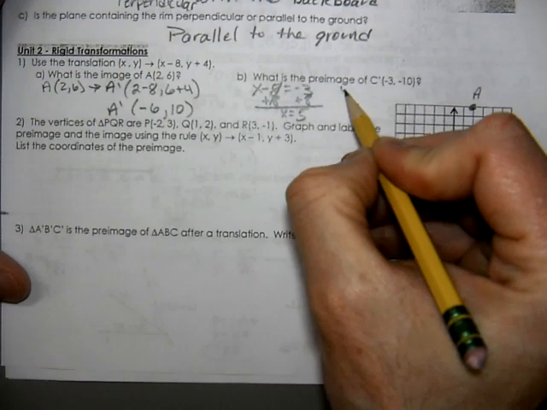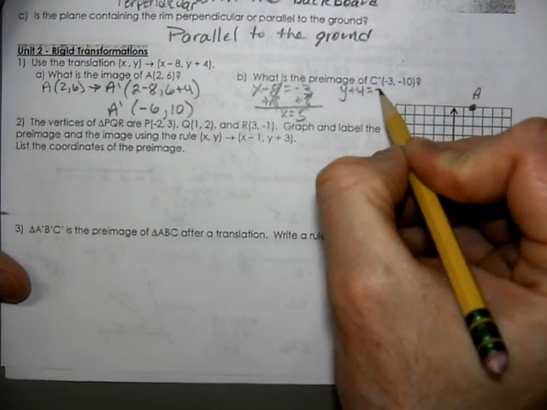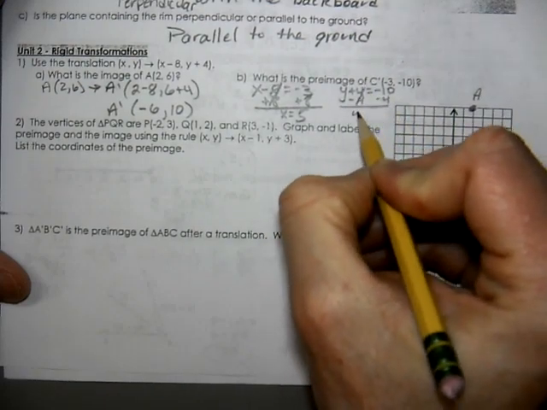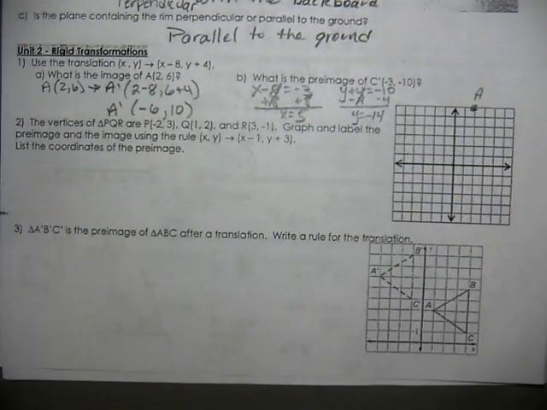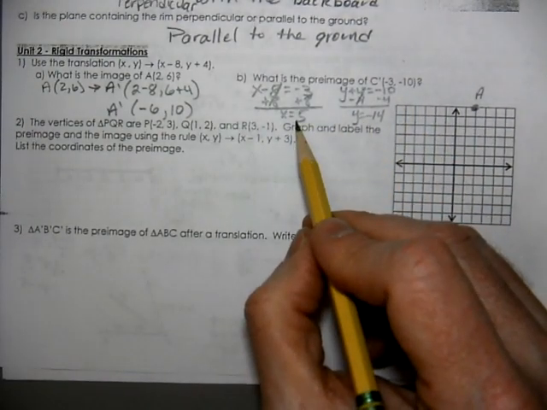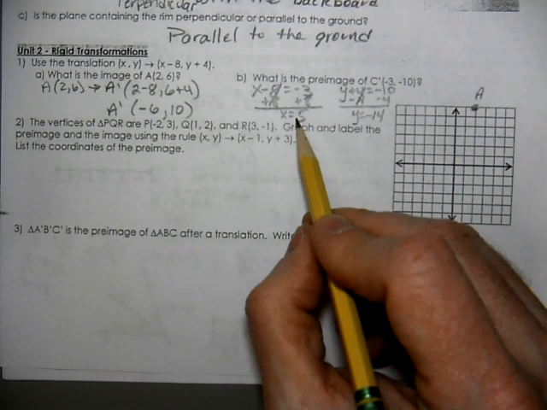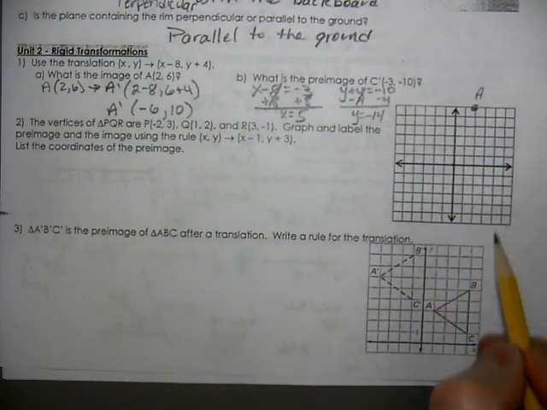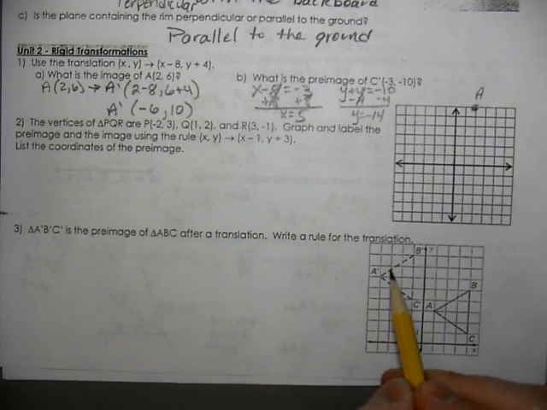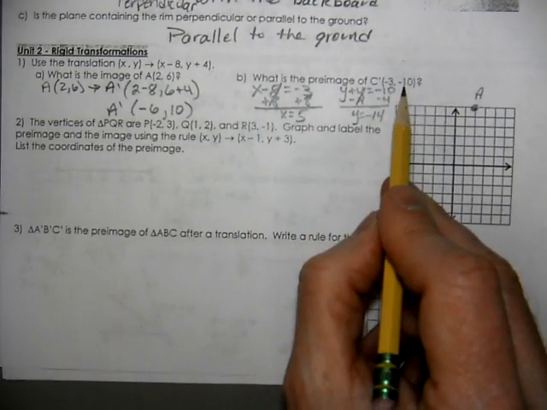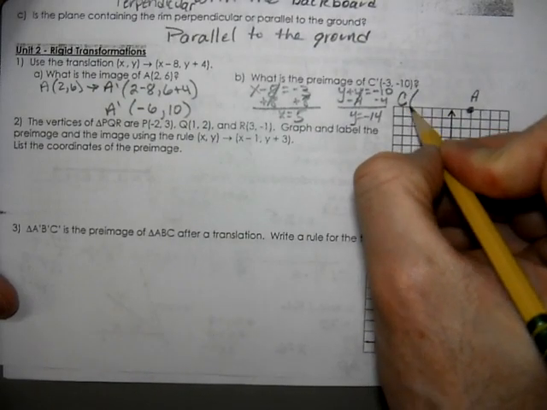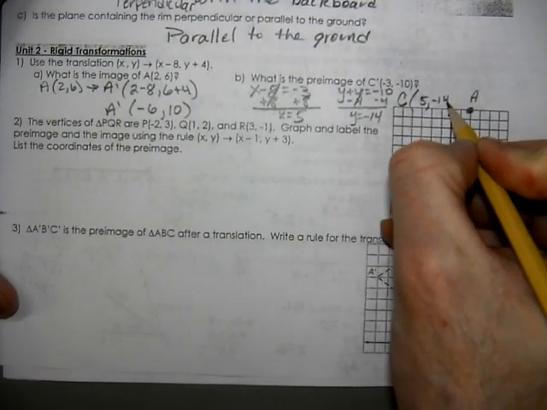And we'll take the y plus 4 and subtract the 4. So we must have started at (5, -14), if we were to go left 8 and up 4 to get to this location. So C would be at (5, -14).